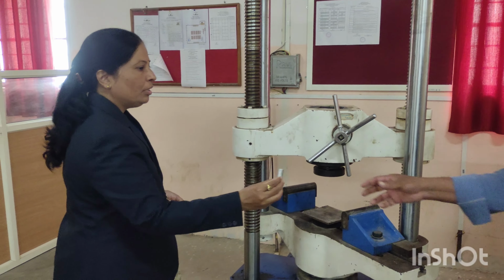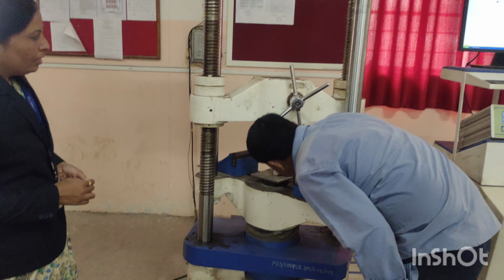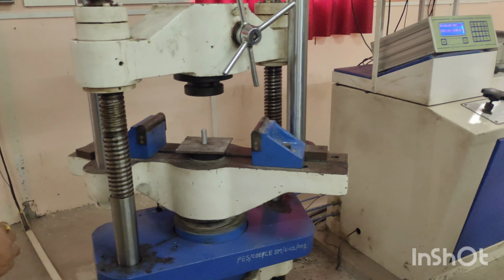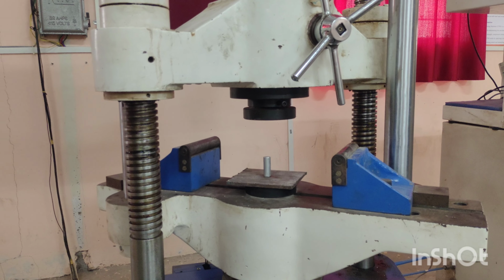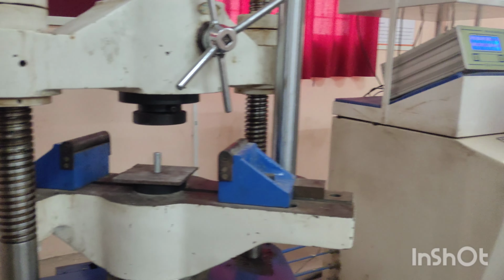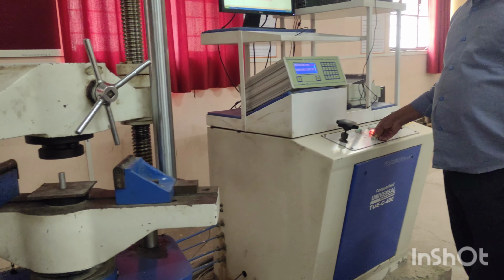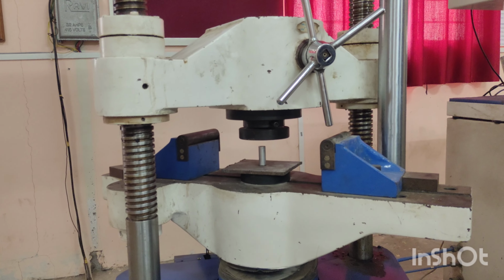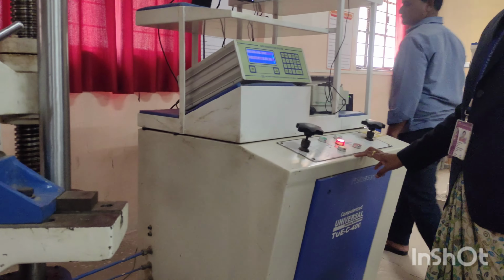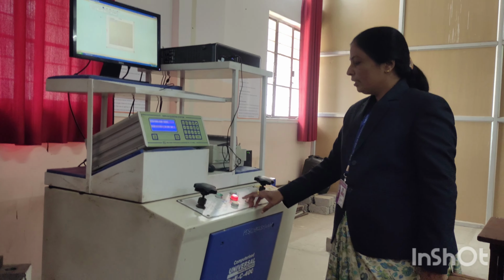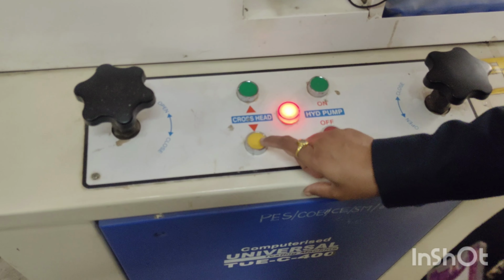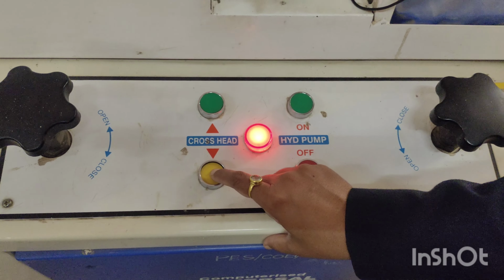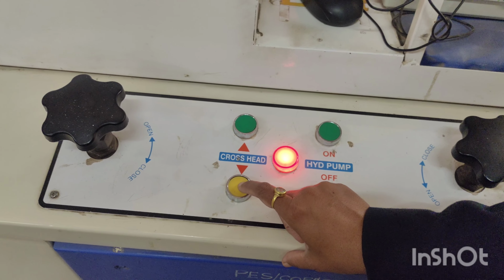Take the specimen into the crossheads, in between the middle crosshead and lower crosshead, and we will adjust the crosshead height. From this control unit, we can move the crosshead in upward and downward directions. By using this downward arrow, we can move the crosshead to the lower side.